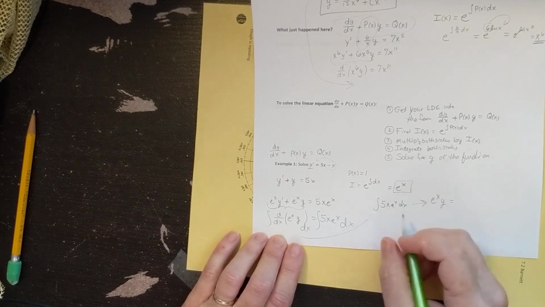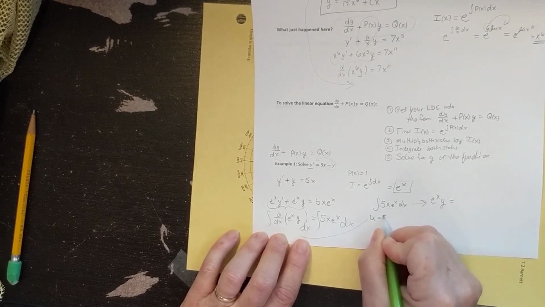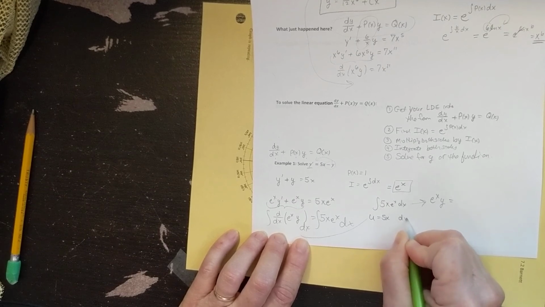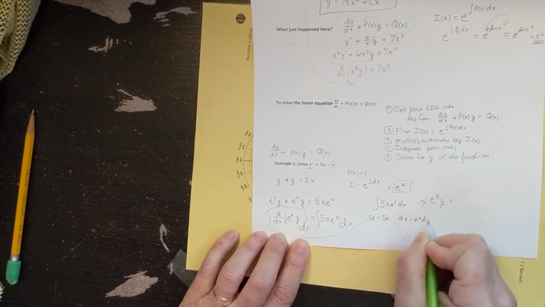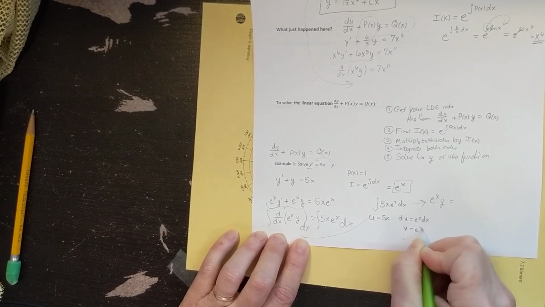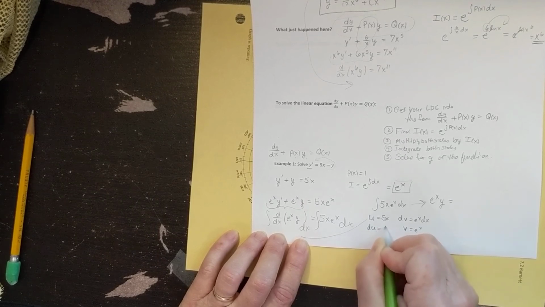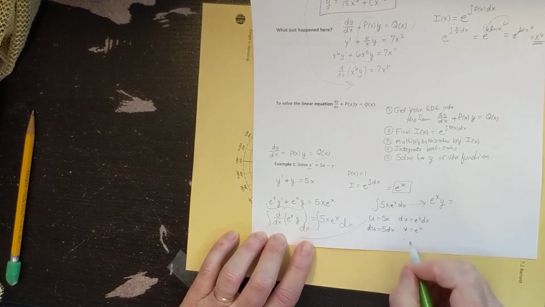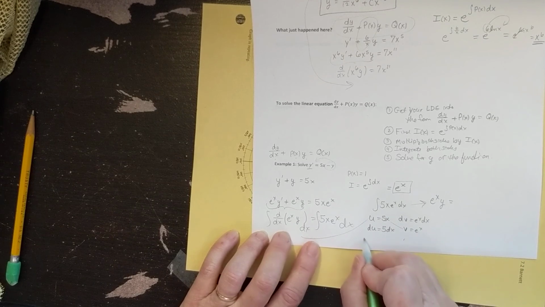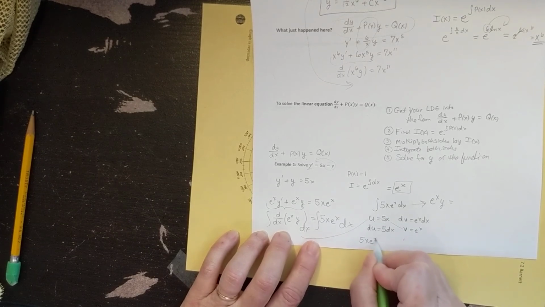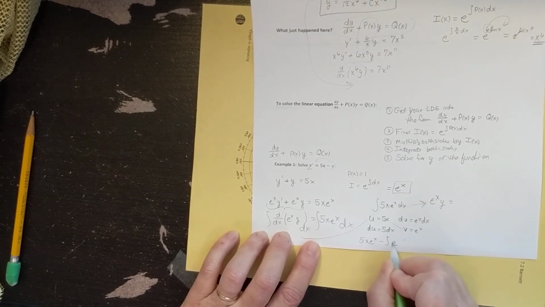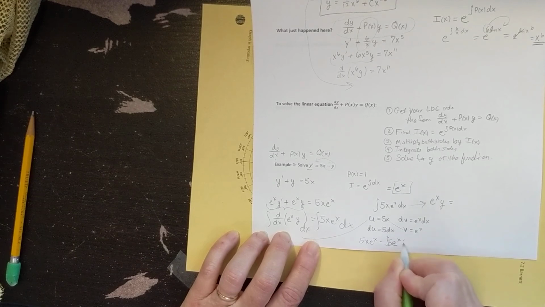This is by parts. I'm going to let u be 5x. I'm going to let dv be e to the x dx. The v will be e to the x, du will be 5 dx. This is uv, 5x e to the x minus the integral of v du, 5 e to the x dx.